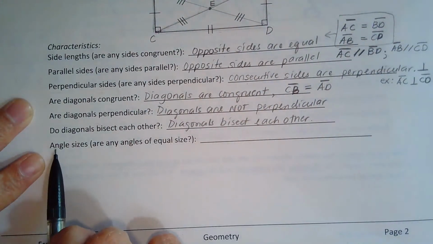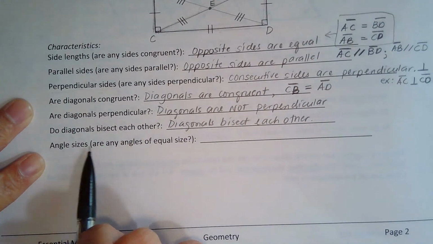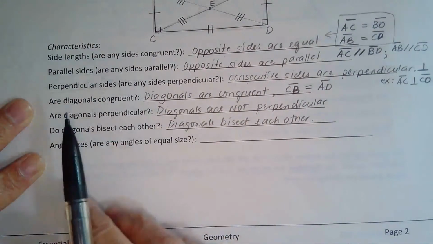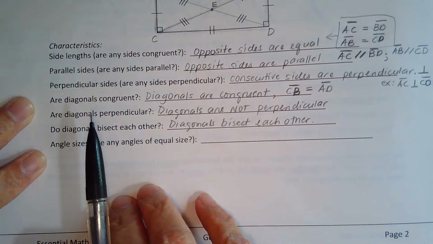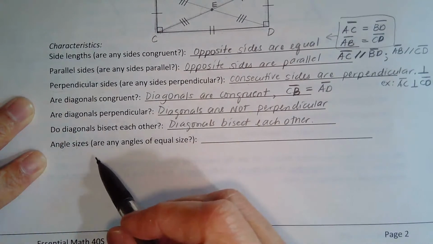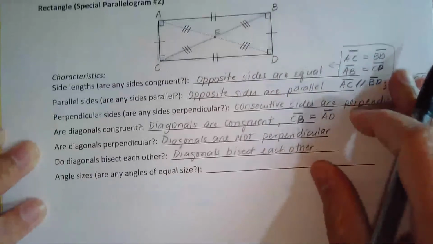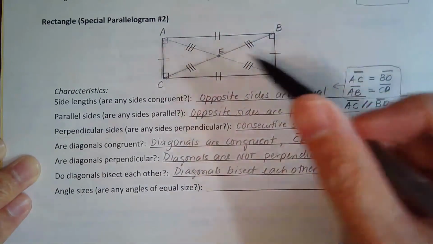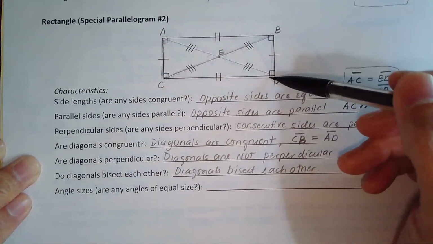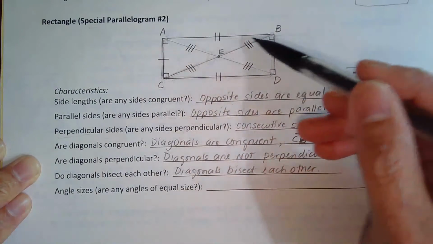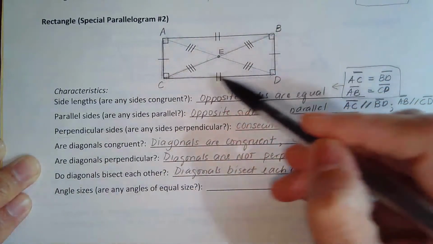And then any angle sizes. So now focusing on angle sizes. Yes, we know that A and D are equal to each other. Opposite angles are equal to each other. These two are equal to each other. And in fact, all of them are equal to each other.